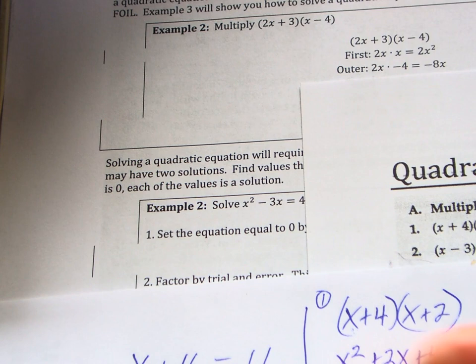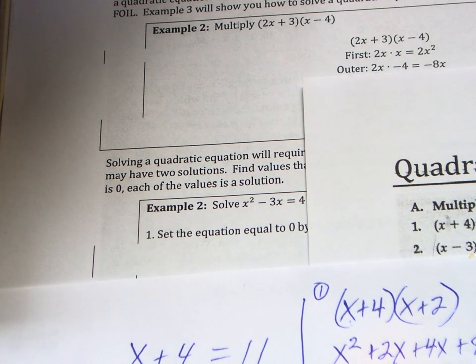I have x minus 3. This time we have a minus. That's going to change things. x minus 3 times x plus 5. What happens when you multiply them together?